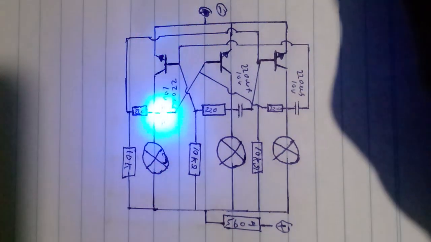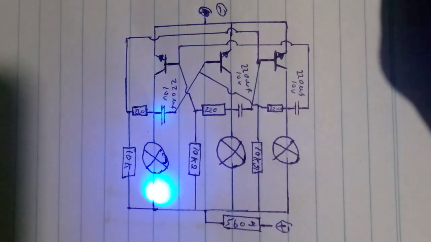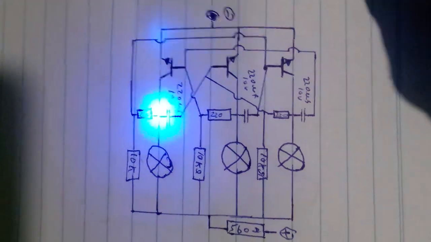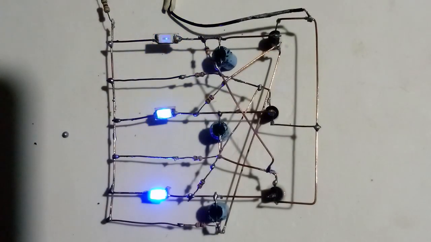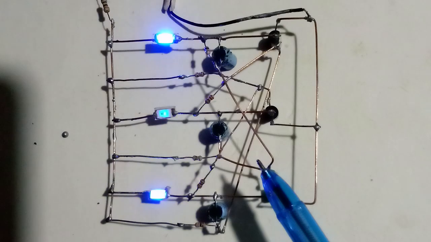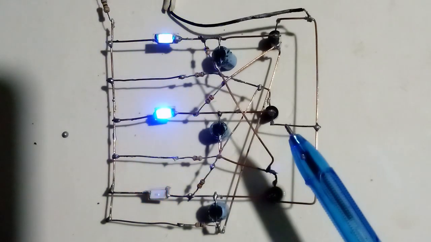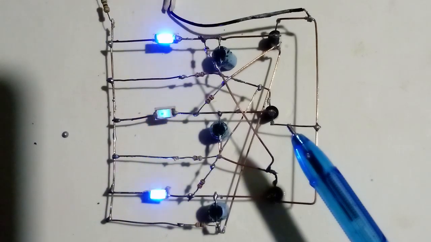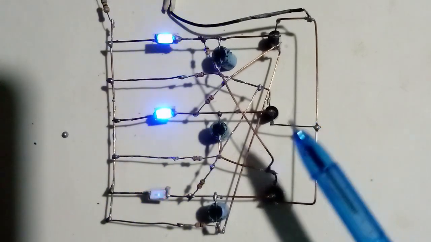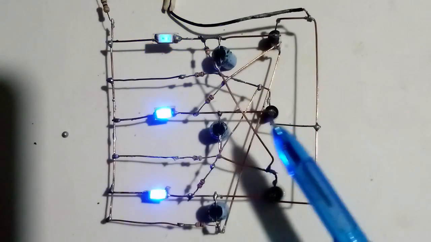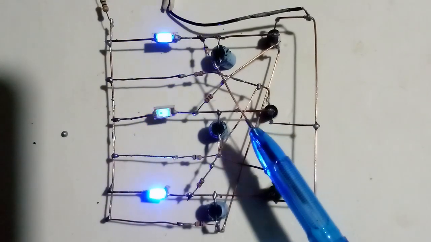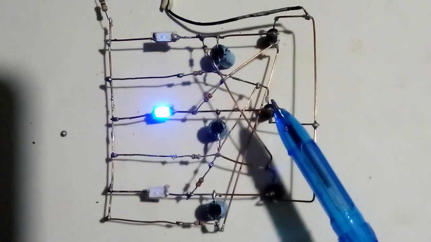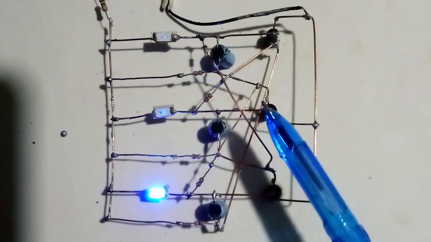So let's see the 3-lead multivibrator circuit in action with the physical components. These are the physical components, showing how the 3-lead multivibrator circuit is connected. But you will not understand the connections here, because they are somewhat difficult to observe in this video.